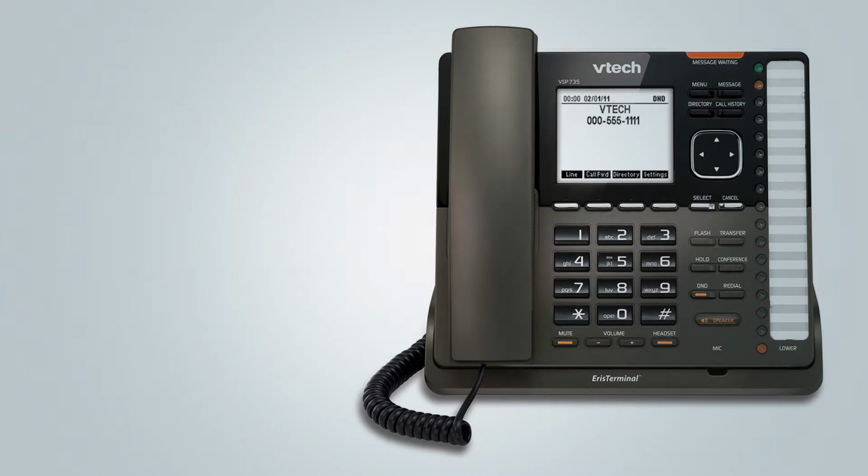In this video, we will use Vtech VSP735 to demonstrate the auto-provisioning. However, the same procedure can be used for other Vtech phones, as it is very similar. Easiest way to auto-provision your phone is through the phone web interface.